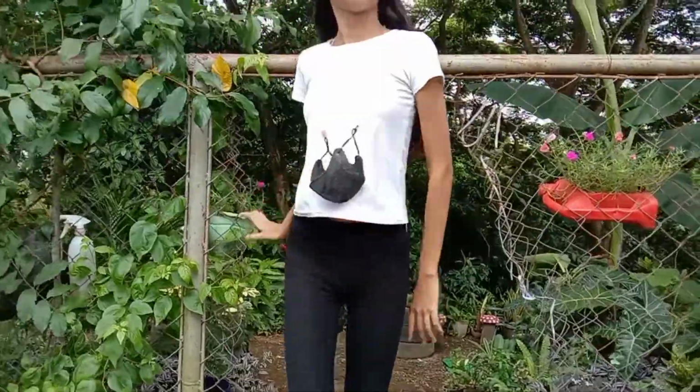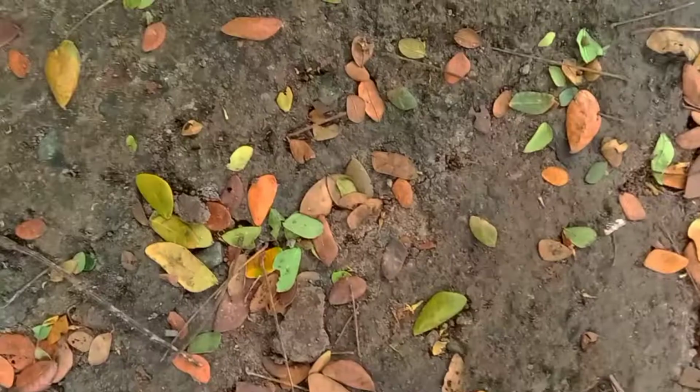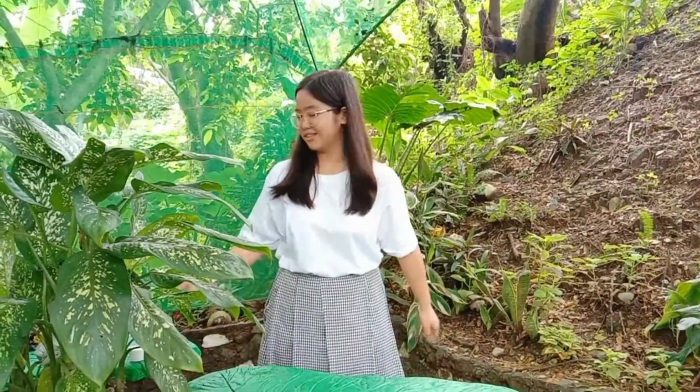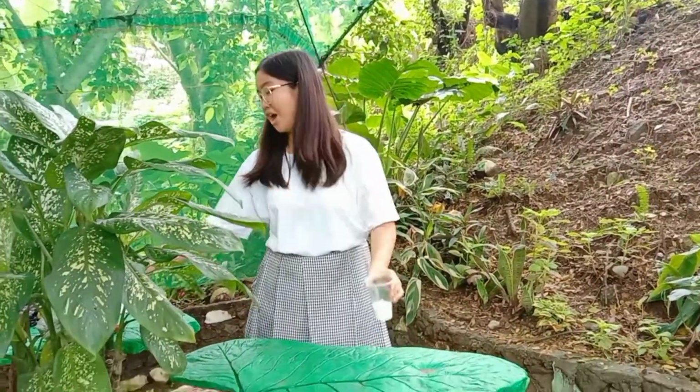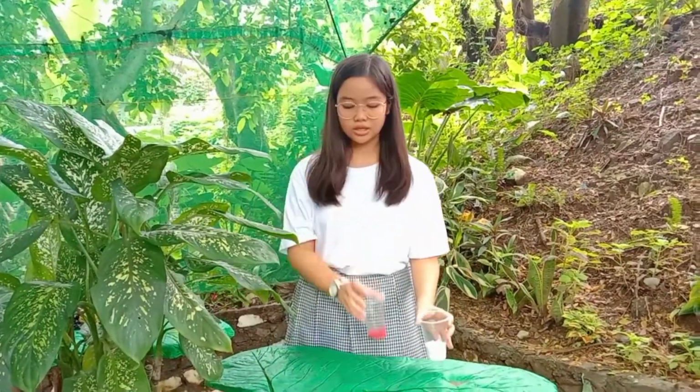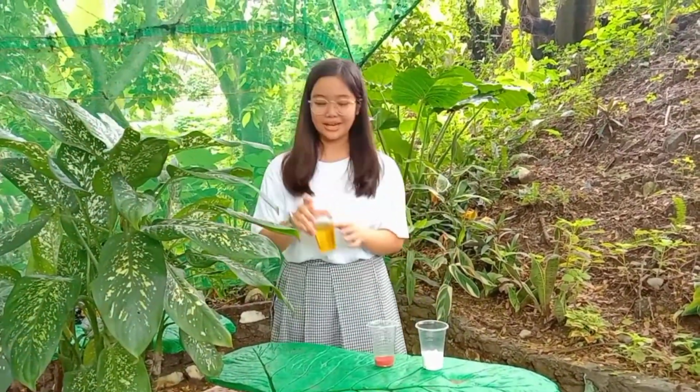Our science experiment. The materials we use in making these experiments are baking soda, food coloring, cooking oil.